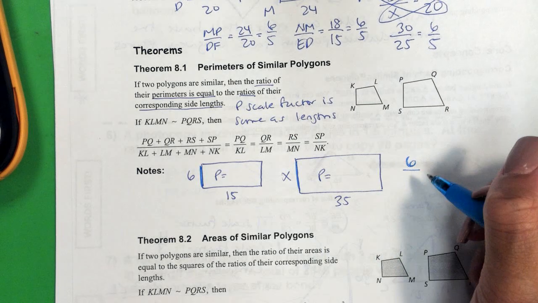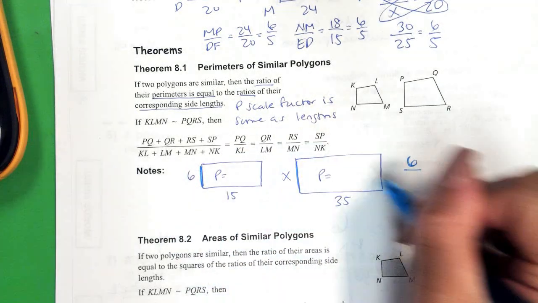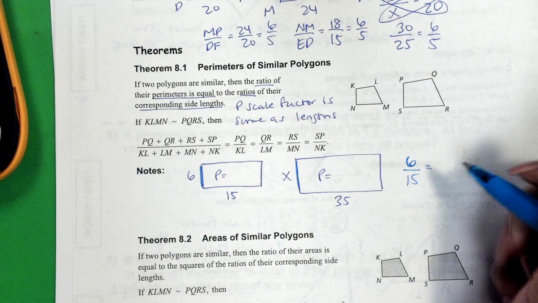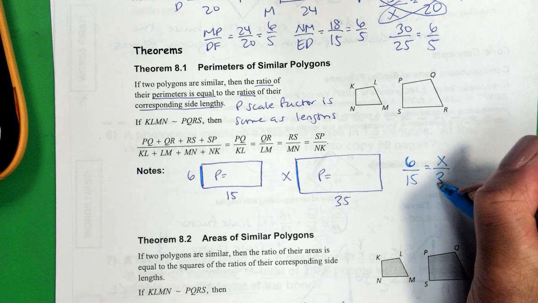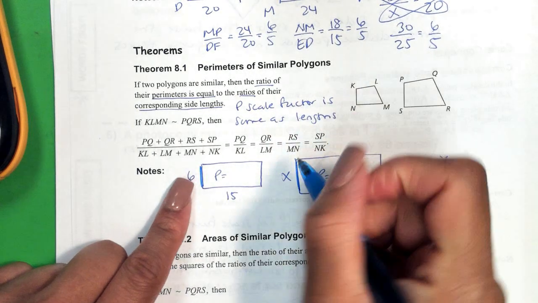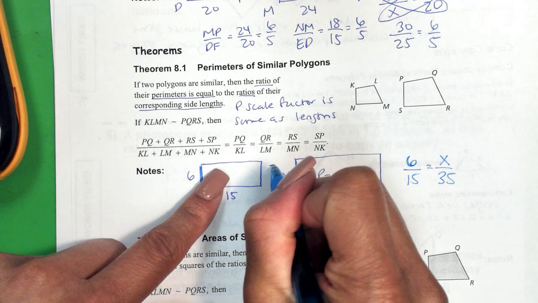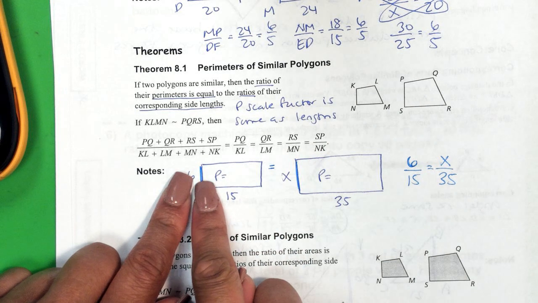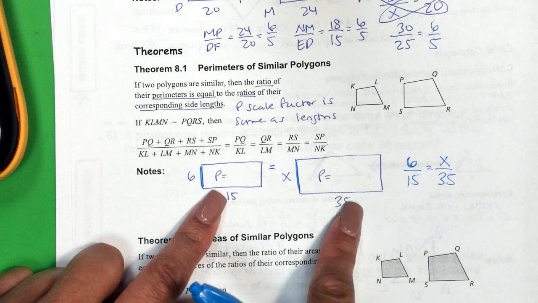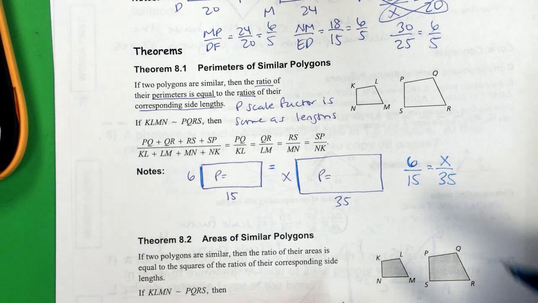I have 6 over 15 equal to x over 35. Note that I paired these two together, especially if they're facing the same direction. I like to put a giant equal sign here. So I can say 6 equals x and 15 equals 35. And that's how my proportion is drawn.